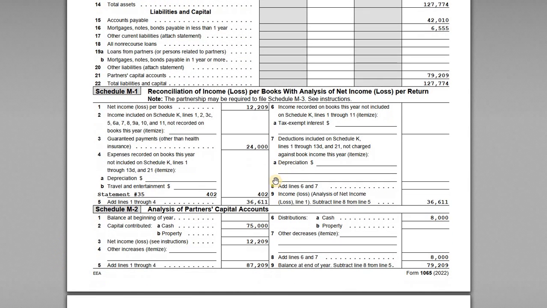Now, the $24,000 in guarantee payments is being added back for this purpose because, remember, Jane's taxable income is going to have to include her allocation of guarantee payments on her K-1, plus effectively the ordinary income or loss allocation to her, plus all the other items, right? So the interest income and the like.